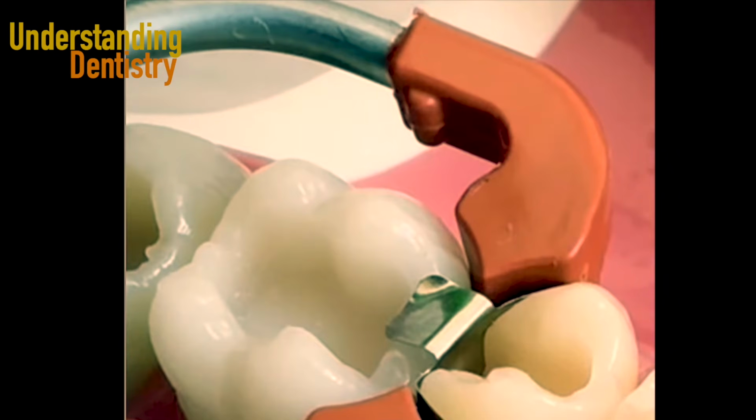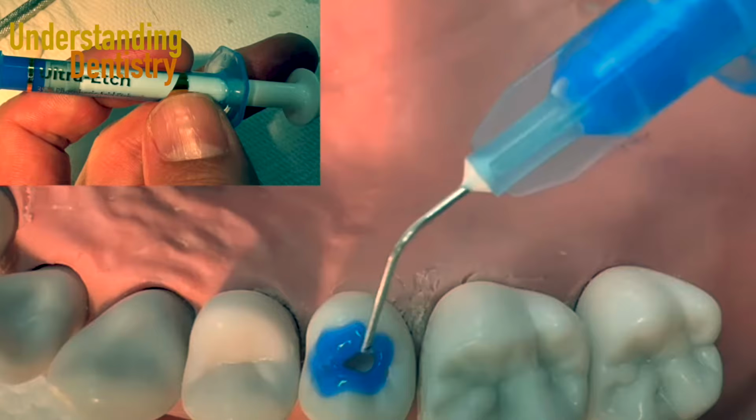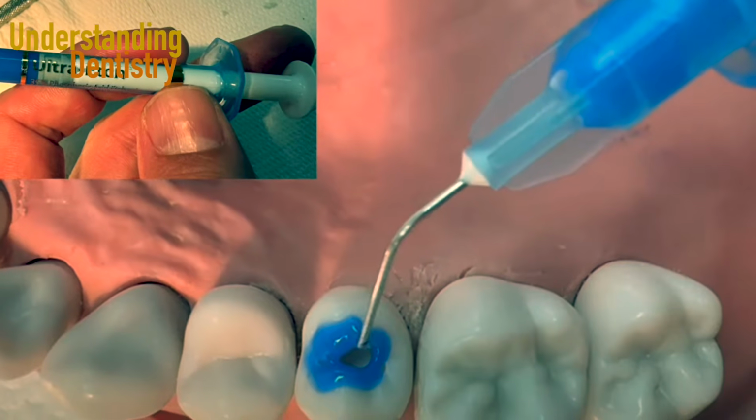Now, for class 2 restorations, you need to use the matrix and wedge, all right? So this is an example of a matrix from Ultradent, very useful, and we need to know how to use this for class 2 restorations, okay? Class 1, you don't need that, of course. So you guys will learn this in restorative dentistry, and this is the etching procedure, okay?